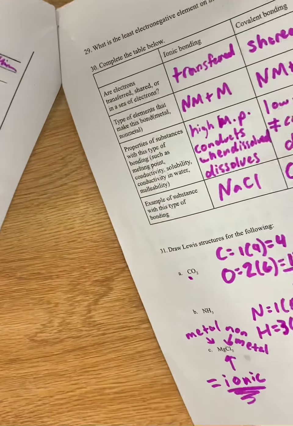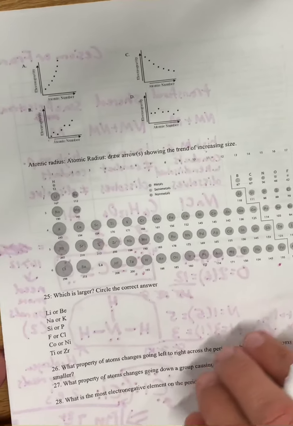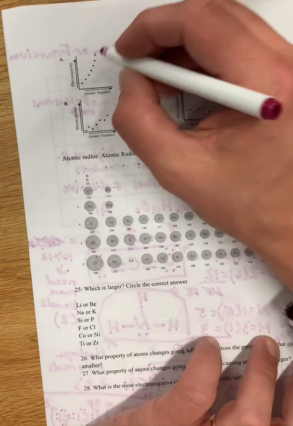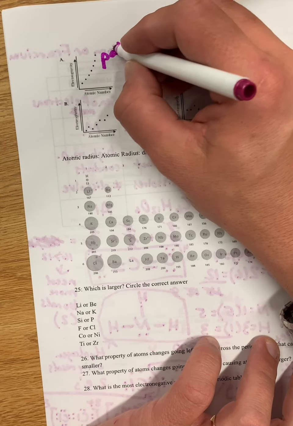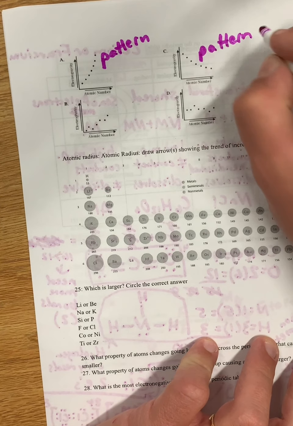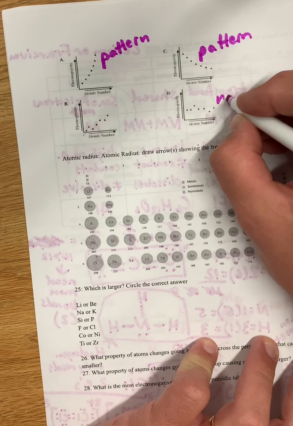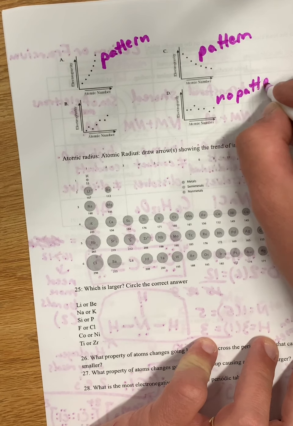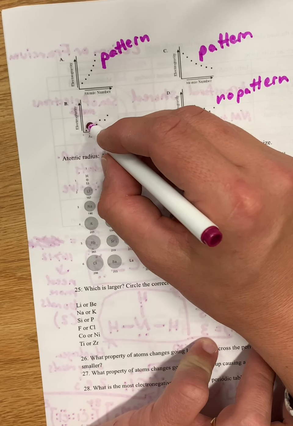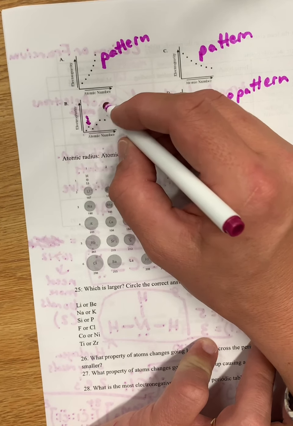Okay, one more page. So the question here is, is there a pattern? And yes, there is a pattern. There is a pattern. This one, there's no pattern. This one, there's one outlier.